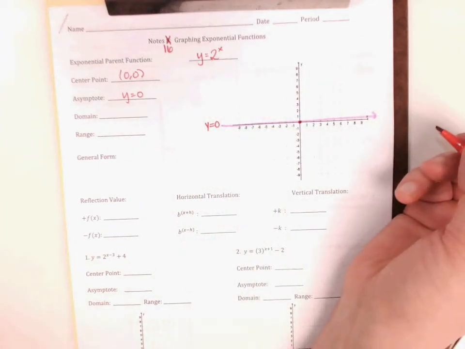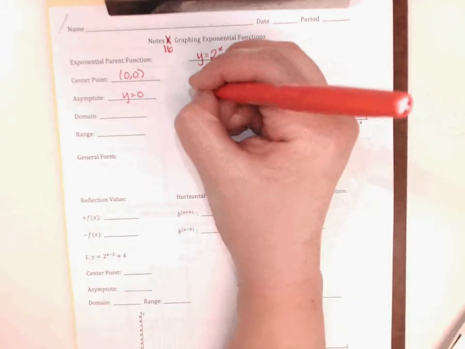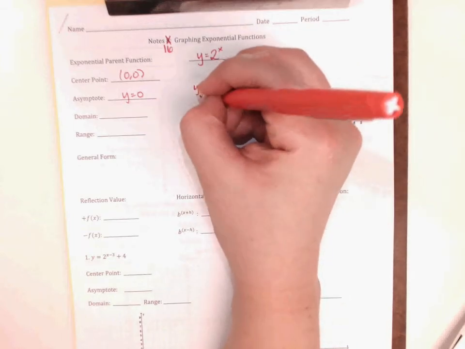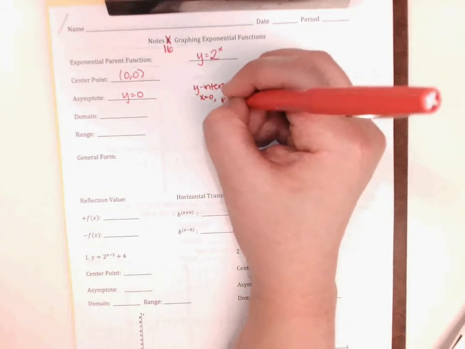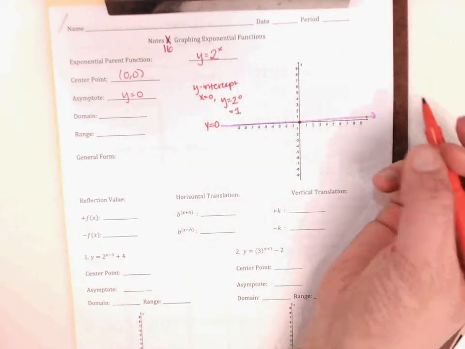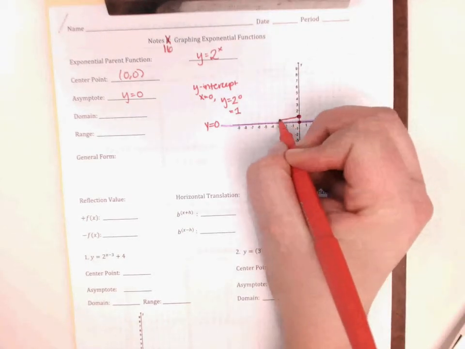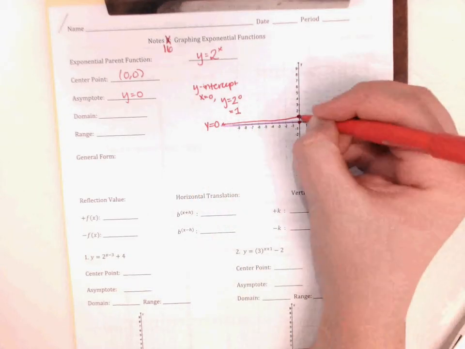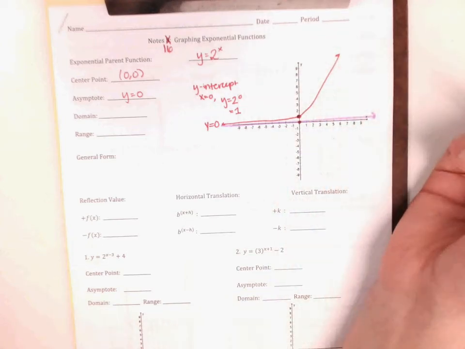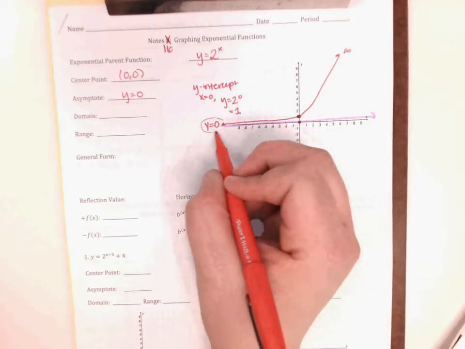Then from there, when I plug in 0, remember, I want to find the y-intercept. Well, then I'm just going to let x equal 0. So if I do y equals 2 to the 0, anything to the 0 gives me 1. So that means my graph is going to cross through 1. And then on this side, it's going to get really close to that line. And on the other side, my graph is just going to go up like that. So this side, my graph is going to infinity. But on this side, my graph is approaching 0.